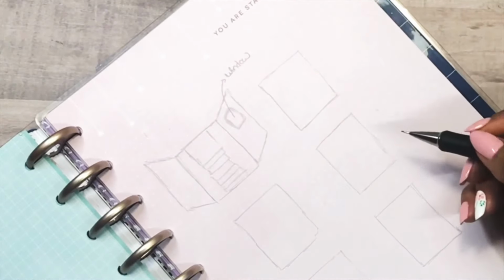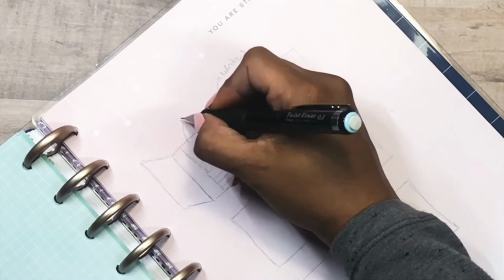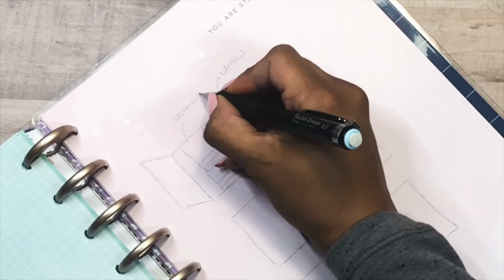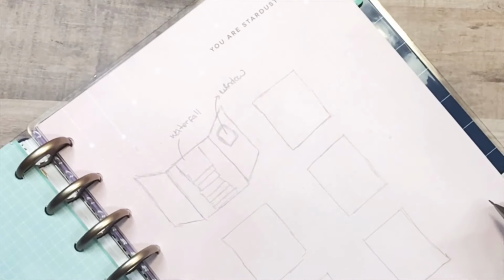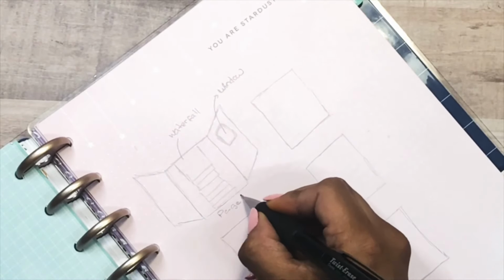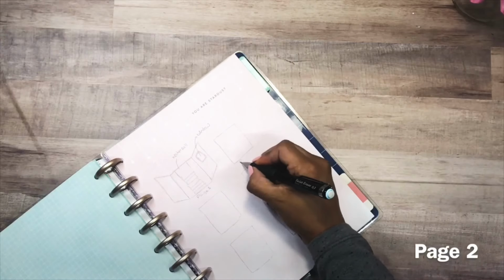So when I am creating the skeleton of the album, I design the layouts and I don't worry too much about the sizes and the measurements. I just try to put my ideas down and then worry about that later.